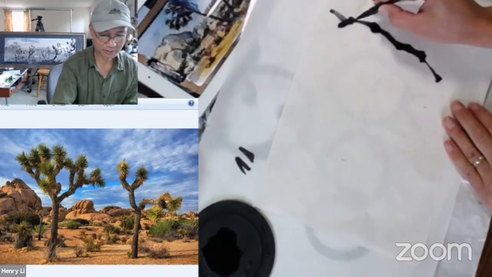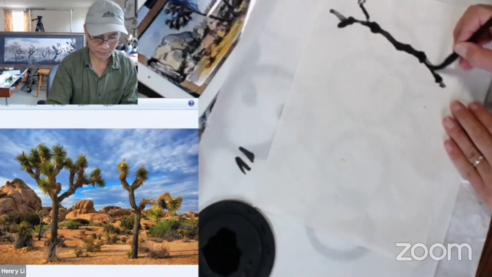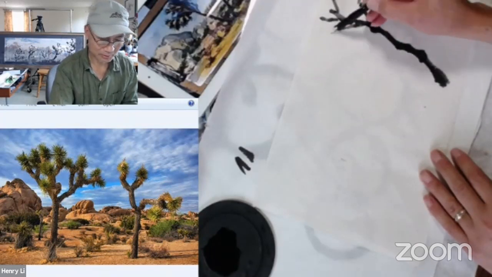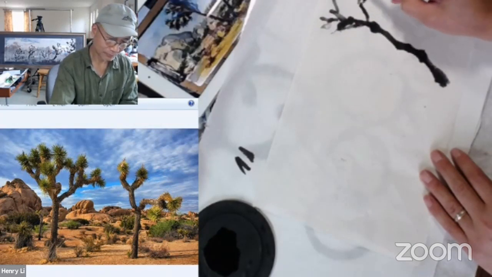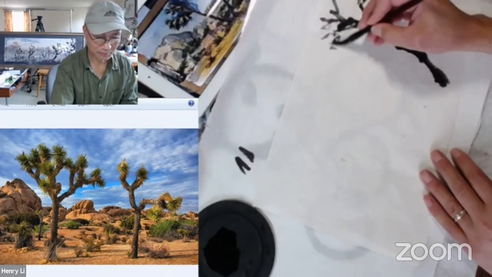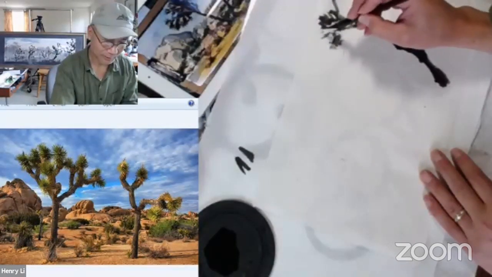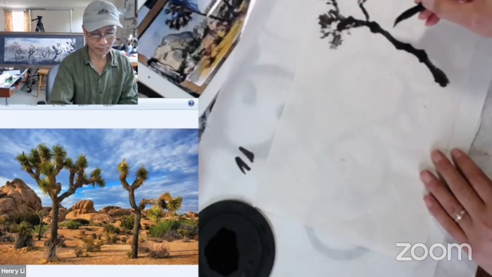So see, this kind of brush can last very long without reload. So you do it in one single load until exhausted. Don't reload. You got all the variations. And dry brush. All right.